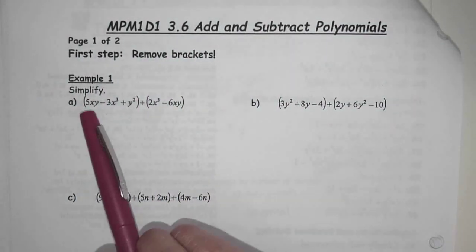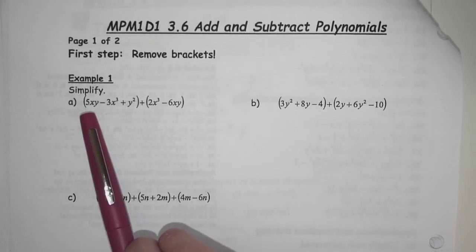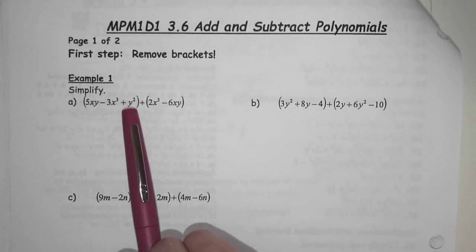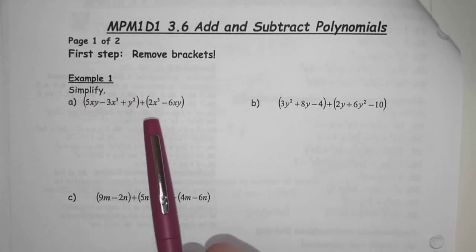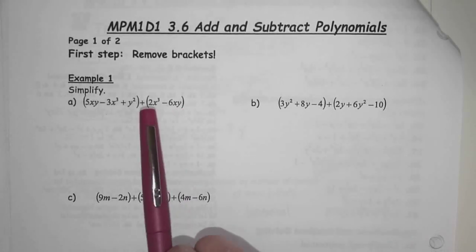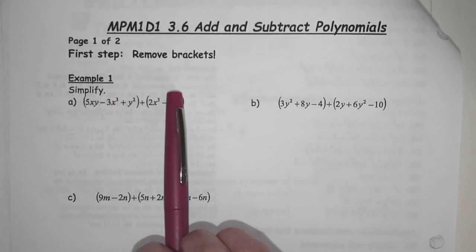So if you look here, this is a polynomial. How many terms are in this polynomial? 1, 2, 3. So remember, the polynomial is broken up by addition or subtraction. So this trinomial, I'm going to add it to... how many terms are in this polynomial? 2. I'm going to add this trinomial to this binomial.